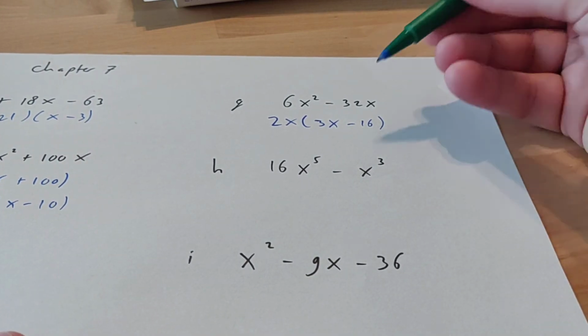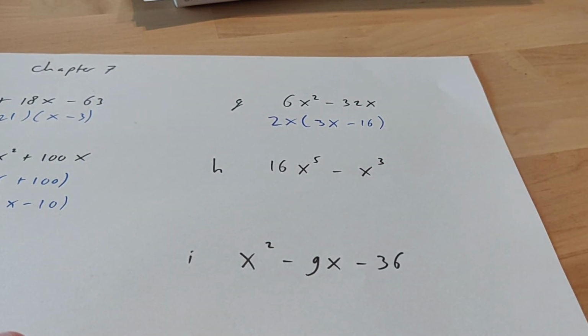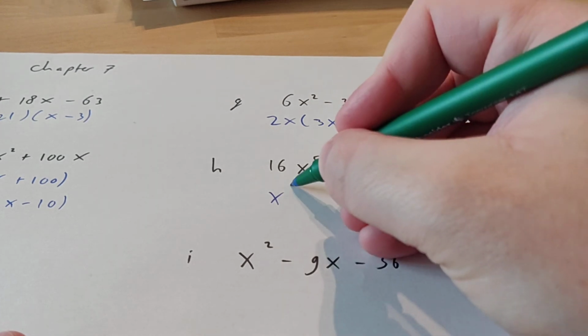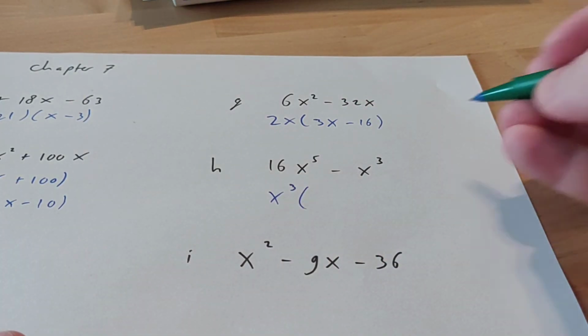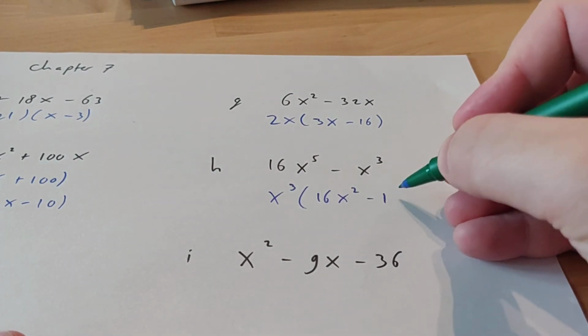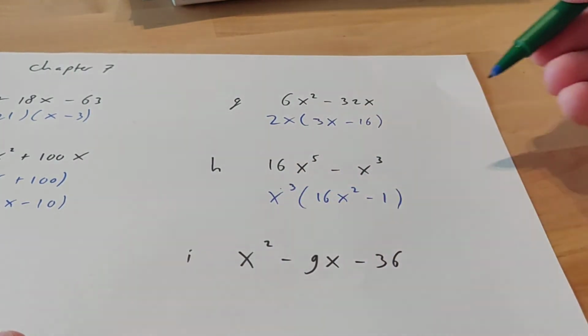Moving on to H, here we have higher powers. So that's kind of annoying, right? So you need to divide everything by x to the power of 3. So you can put x to the power of 3 in front of brackets, and then in the brackets you have 16x squared here, and you have minus a 1 here, because 1 times x to the power of 3 is that.